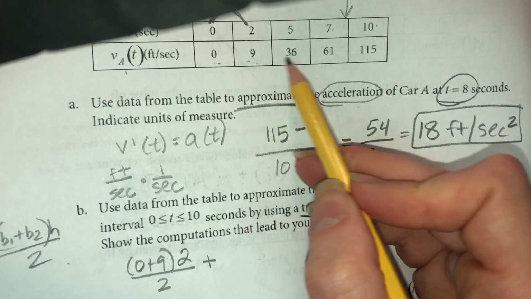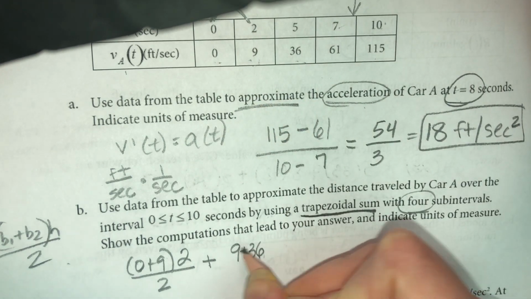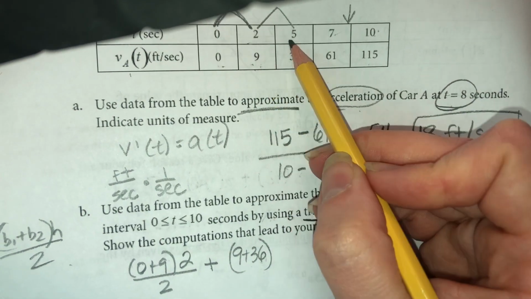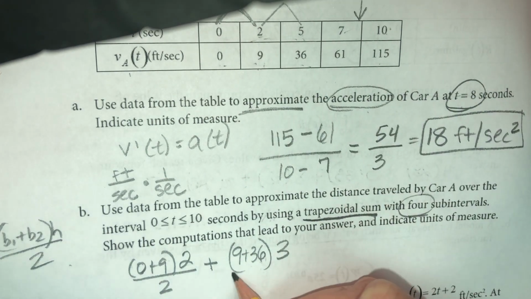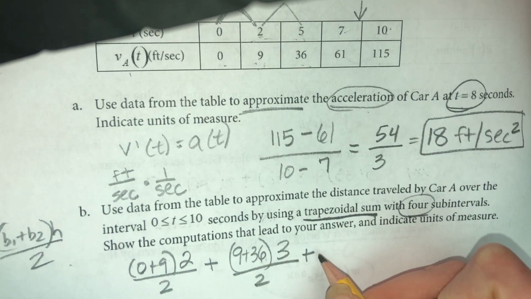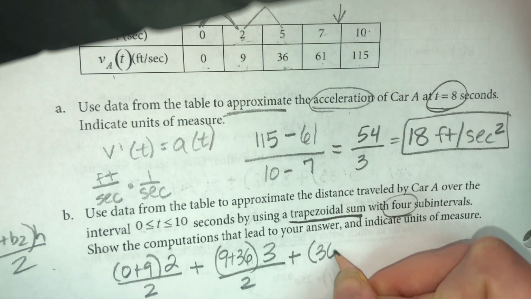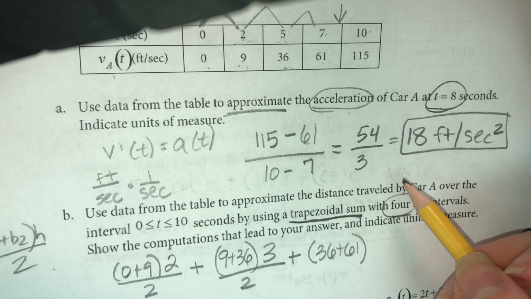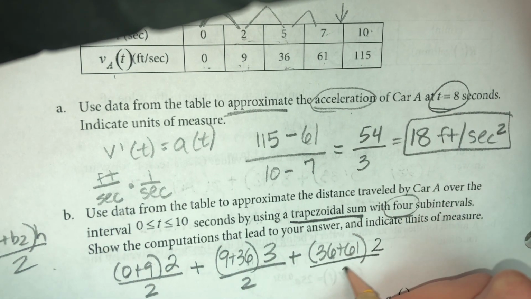Plus, the next trapezoid is going to be adding the 9 plus the 36. Then multiplying that by the difference between these consecutive x values, so that's 3 divided by 2. Plus the next one is going to be 36 plus 61, and then we'll subtract the 7 minus 5 to get the height, so that's 2, and then divided by 2.